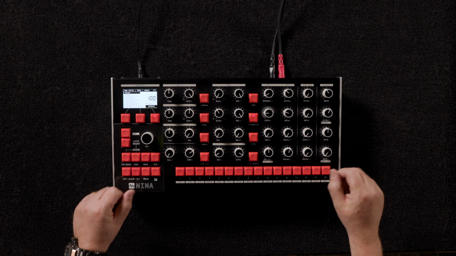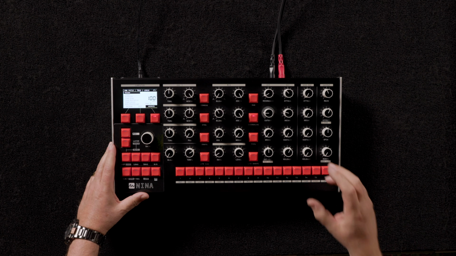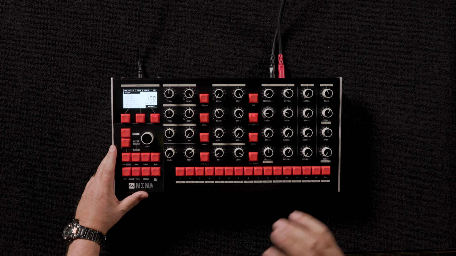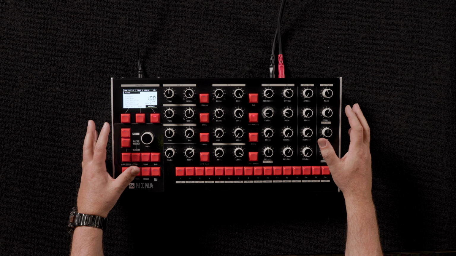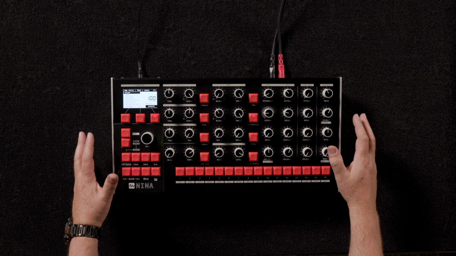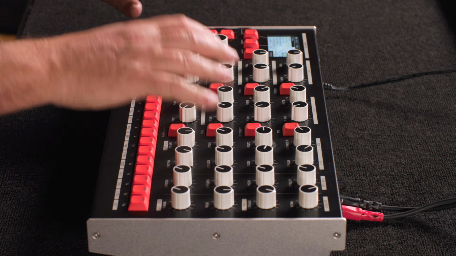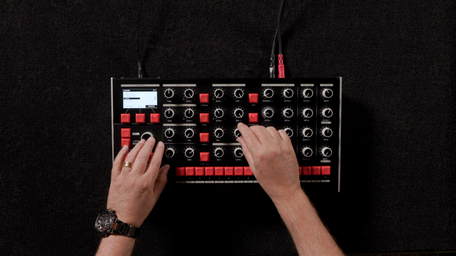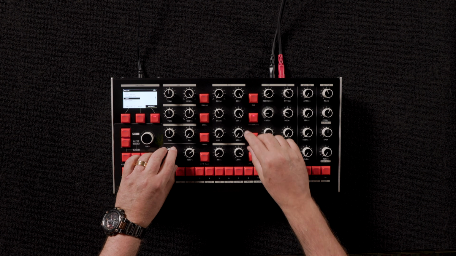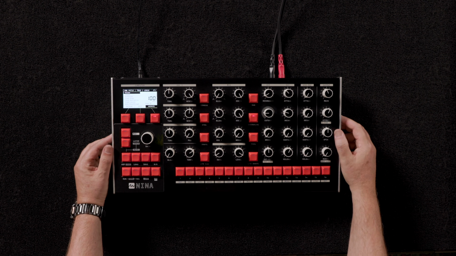The new mode introduces a polyphonic polymeter sequencer that complements Nina's full analog synth engine and motorized knobs. This update brings front panel automation with per-step locking and many new performance and sequencer enhancing features.